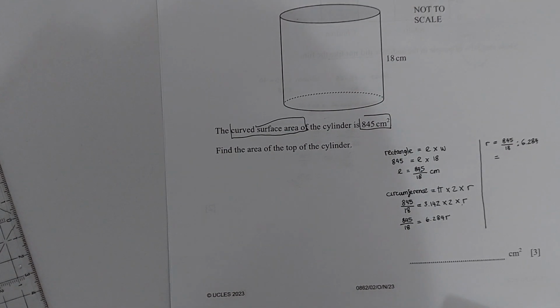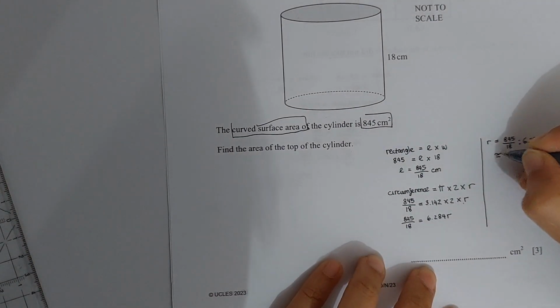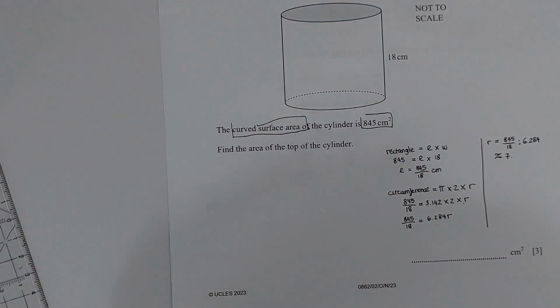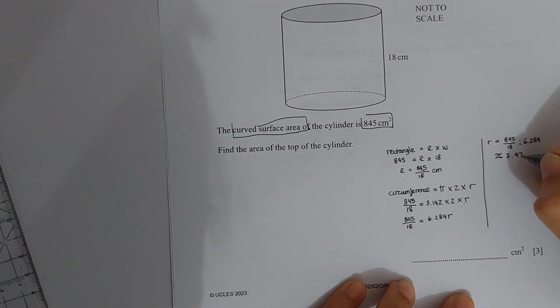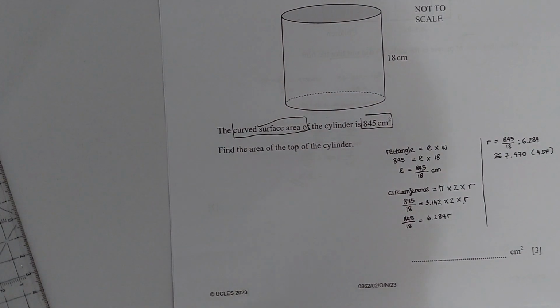So I will round it to 4 significant figures. Because it's rounding, 7.470. This one is 4 significant figures. Okay, that one will be the radius.